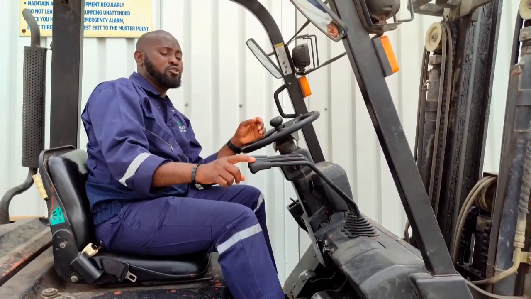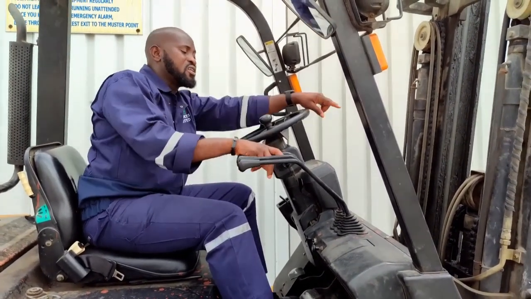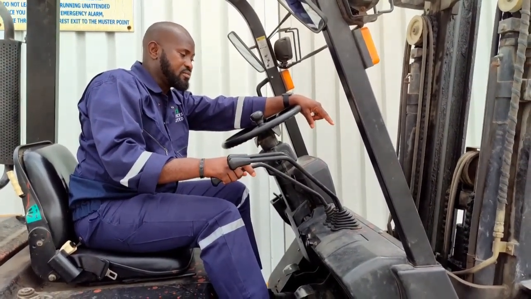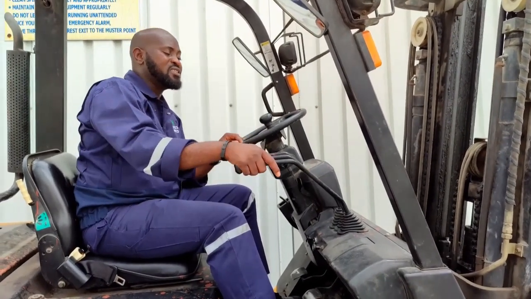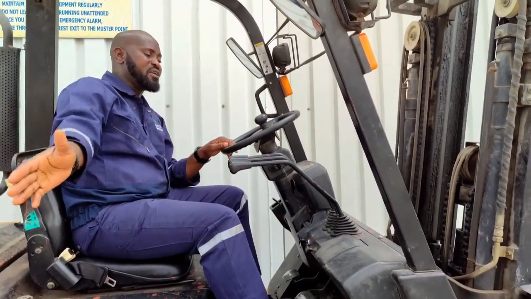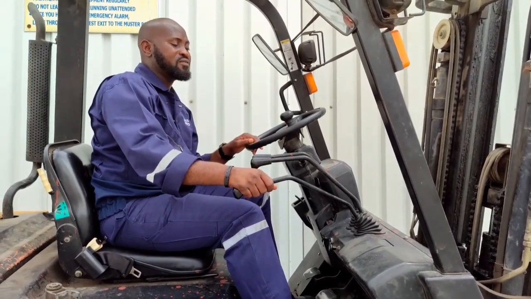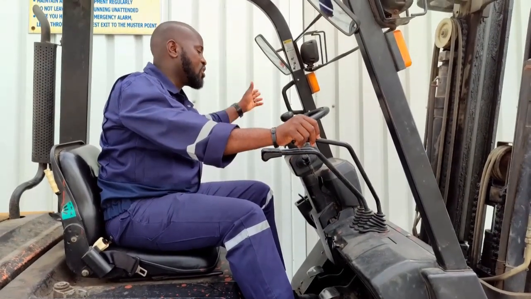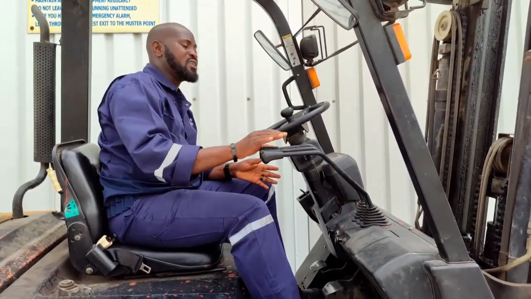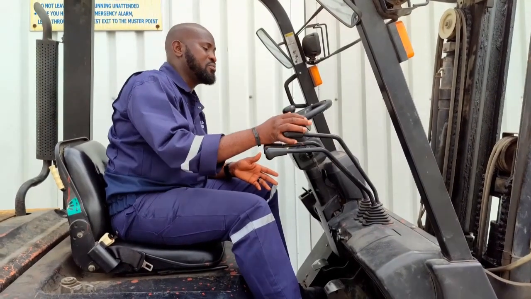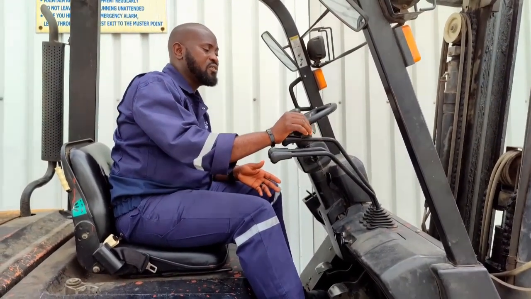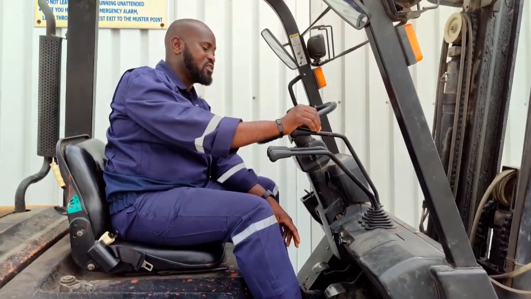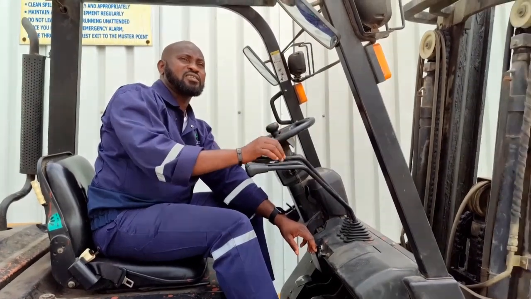And this cannot be used if the fork is completely resting on the ground. I'll need to lift up the fork at first, after which I can now engage this. To move it to this direction, to my right, I'll just drag it all the way to myself. And if I need to move it to my left, I push it forward and it goes all the way to that direction. That is how to use the forklift. Those are the basic functions of the forklift. Very easy. Once your mind is there, you can do it. It's not difficult. It's not as bad as it seems.